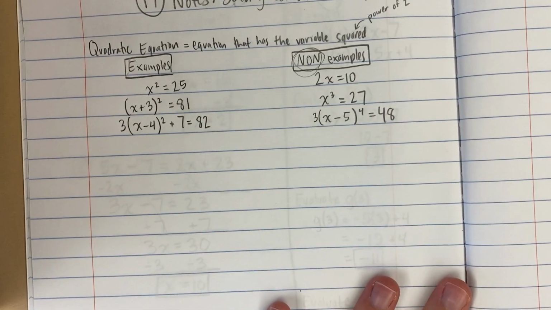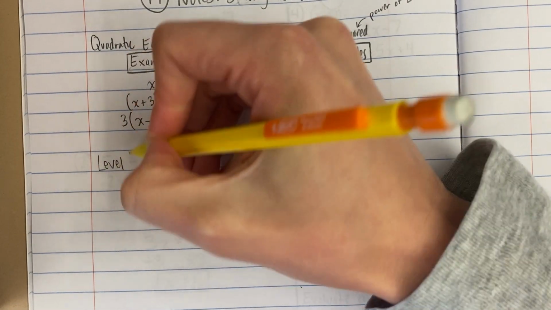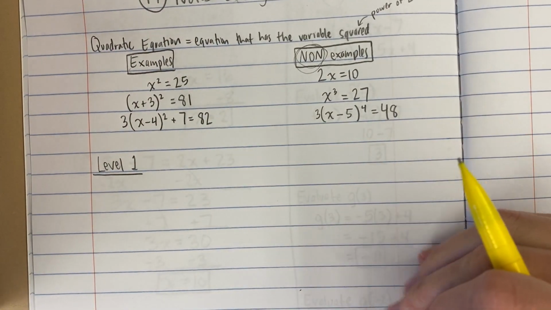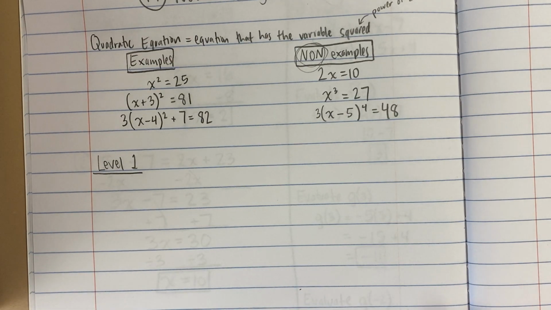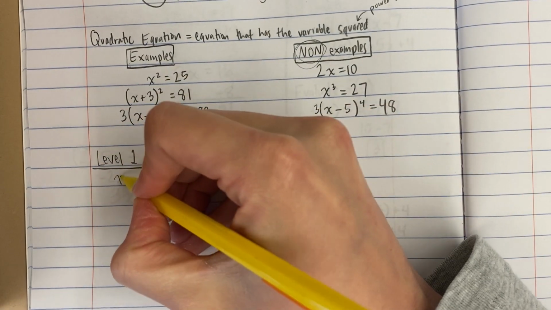So we are going to start with what we're going to call level 1 of these kinds of equations. We're going to take a look at level 1 in this video, and then in the next assignment, you'll get into level 2 and level 3. So level 1 is an equation like this.